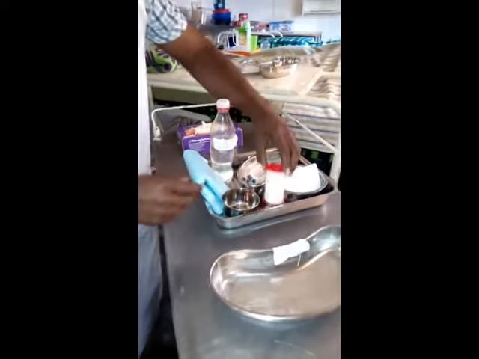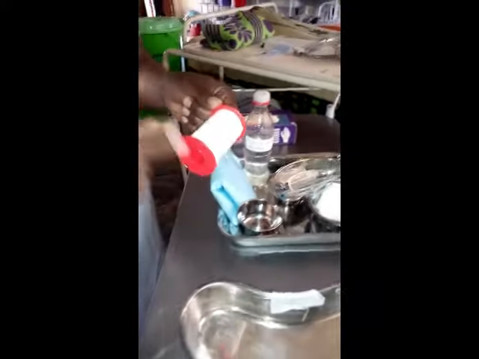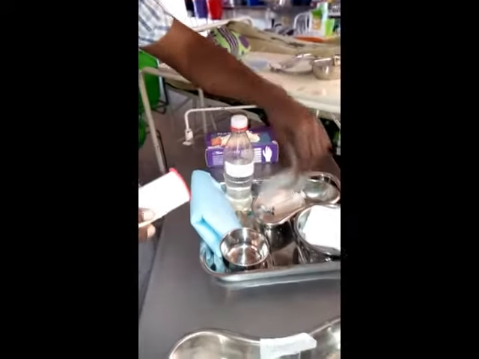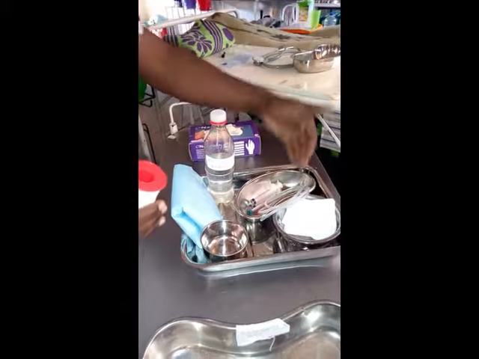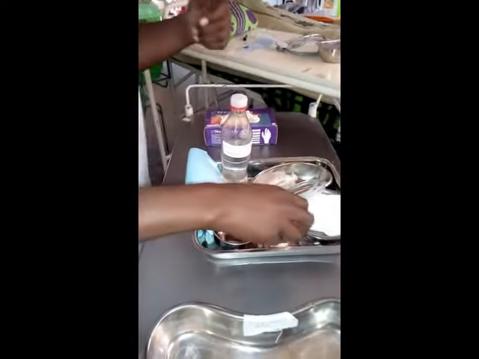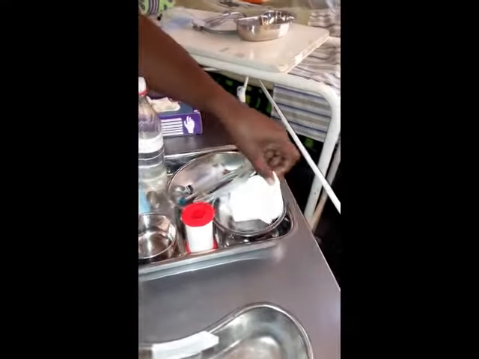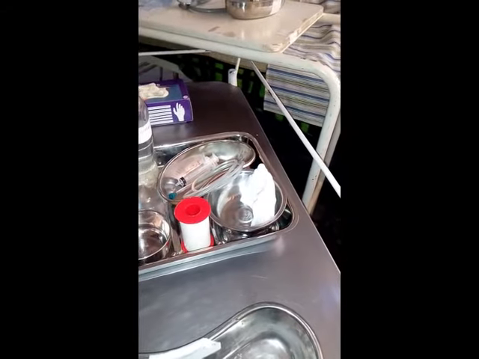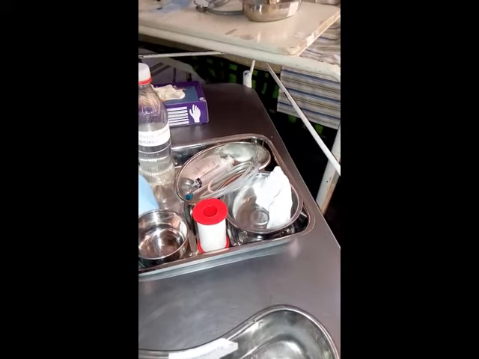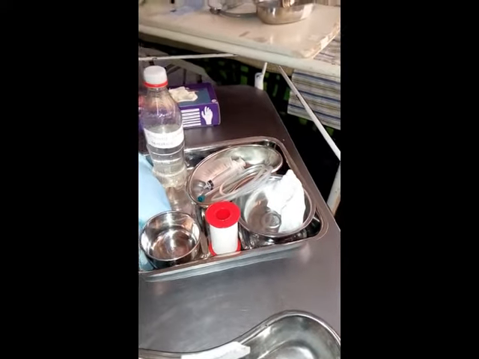Then we've got strapping. Strapping will be used for marking the nasogastric tube, as well as for securing the tube on the cheek. Then we've got swabs here. These swabs are for cleaning the patient as they blow their nose, as well as for any other use in case any other need arises.